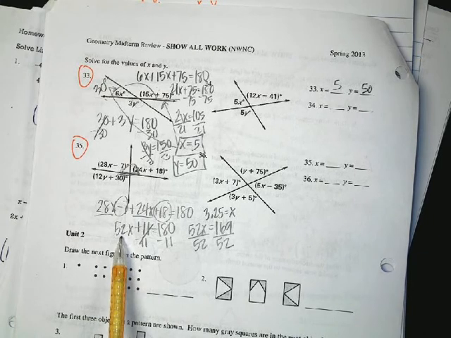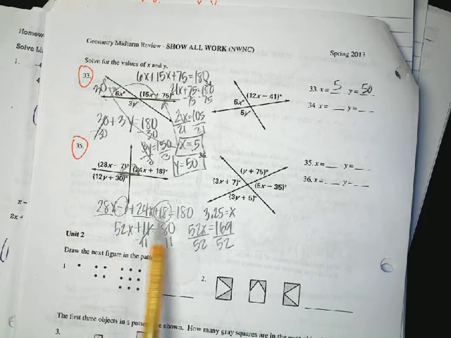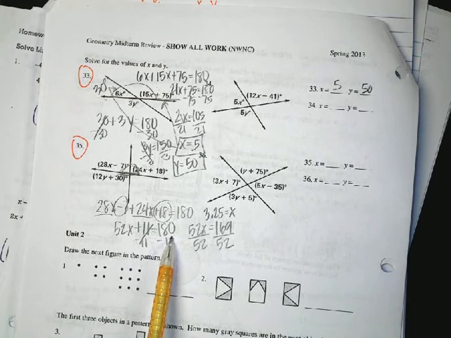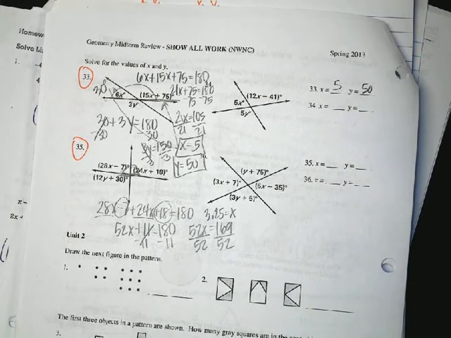But from here, you're going to go back and plug in, just like we did in the problem beforehand. You could plug this x into this equation and set it equal to that vertical angle of y. Or you could plug it into here and then add these two and set them equal to 180. It's up to you, but I'm going to plug it into that first one.